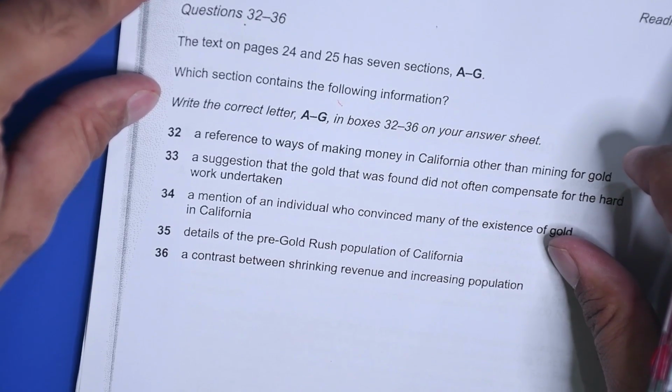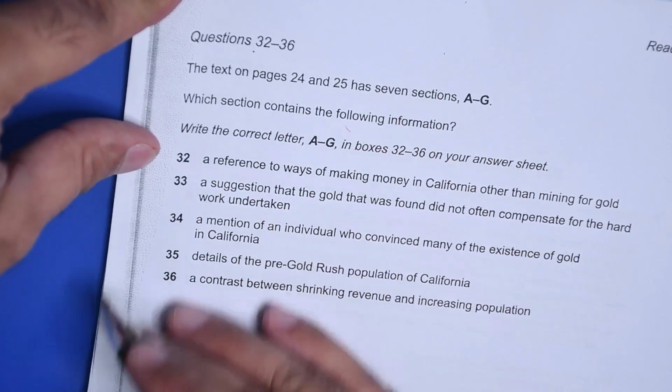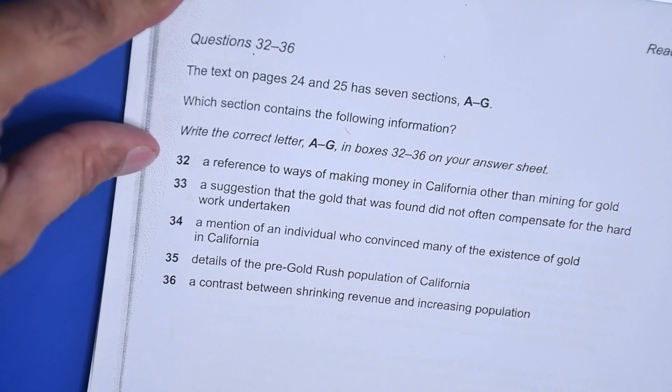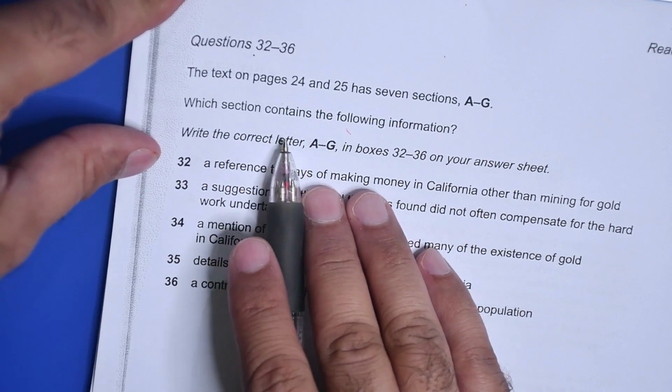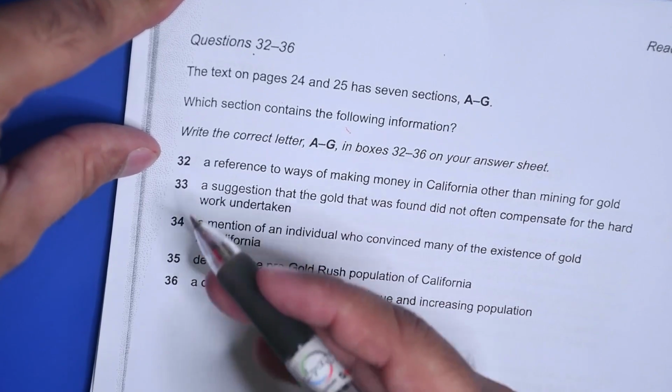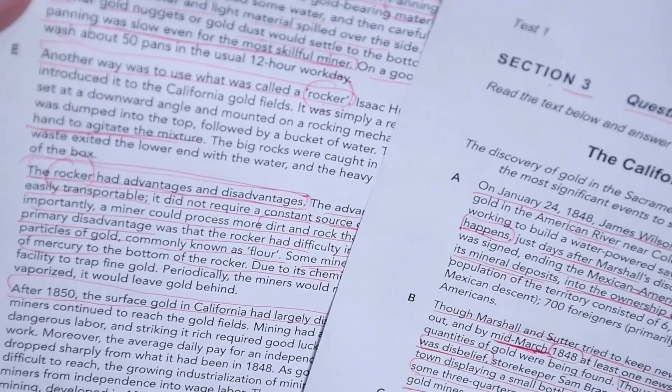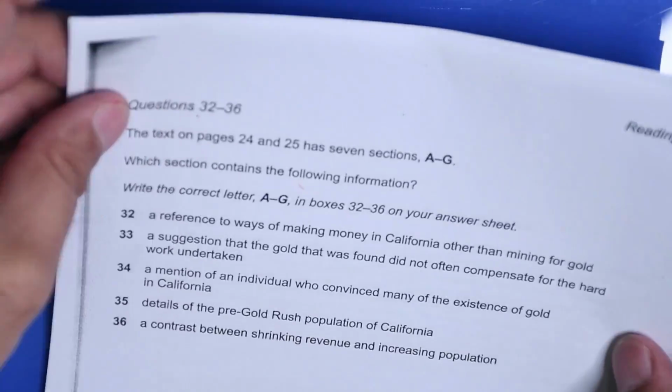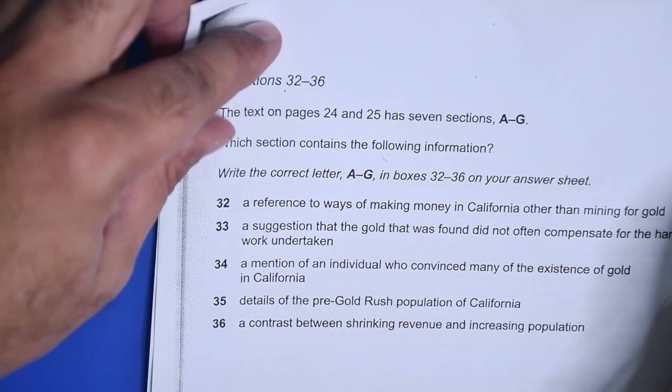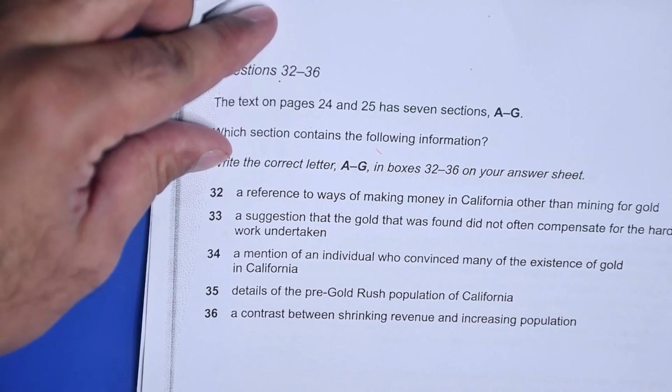Okay guys, now be active and alert. This is a very technical type of question. Which section contains the following information? We've got 5 questions and we have a passage here, but now we are familiar with the passage. So the first thing is, try to do those questions first where you already know.